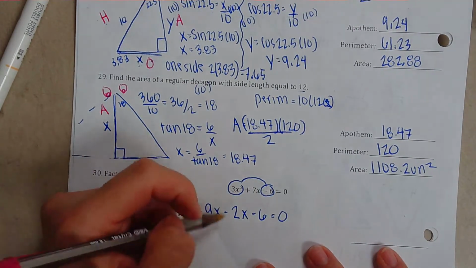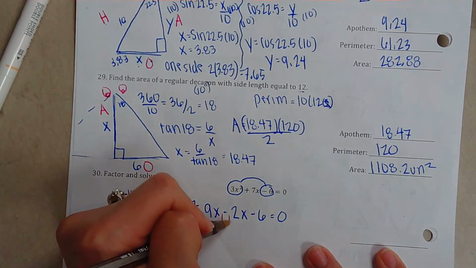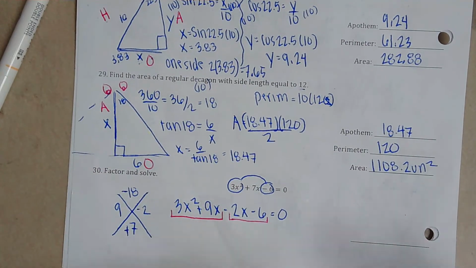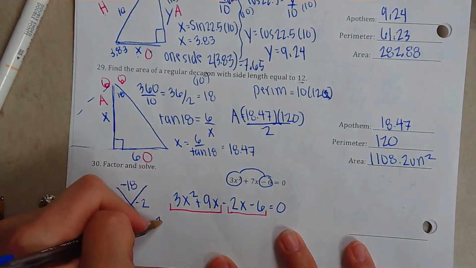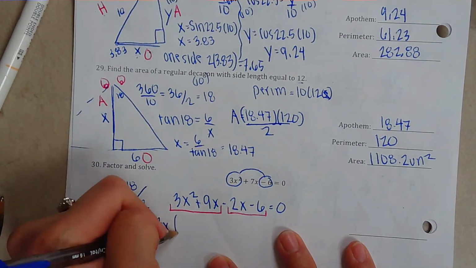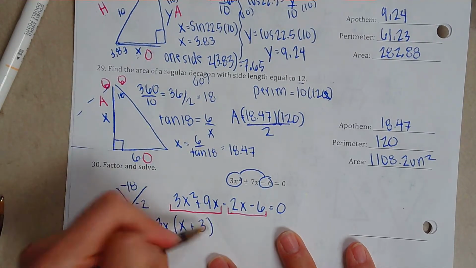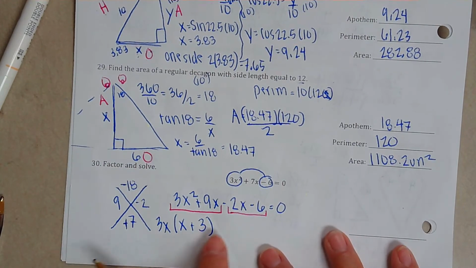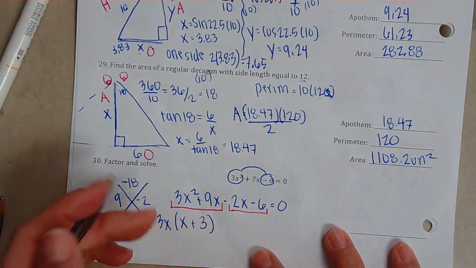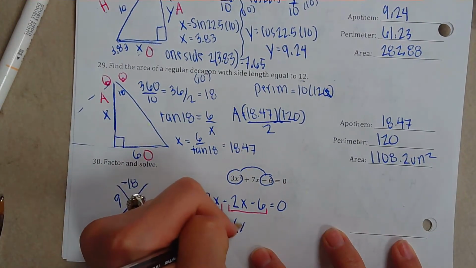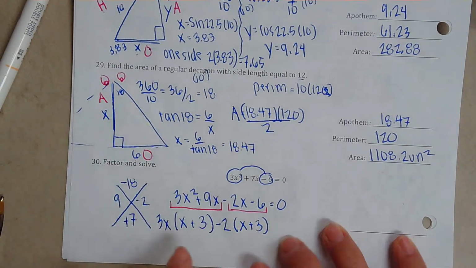Okay, so now I factor by grouping. I look right here and see that I can factor out a 3x, which gives me x plus 3. All right, over here, I can factor out a negative 2, which gives me x plus 3.